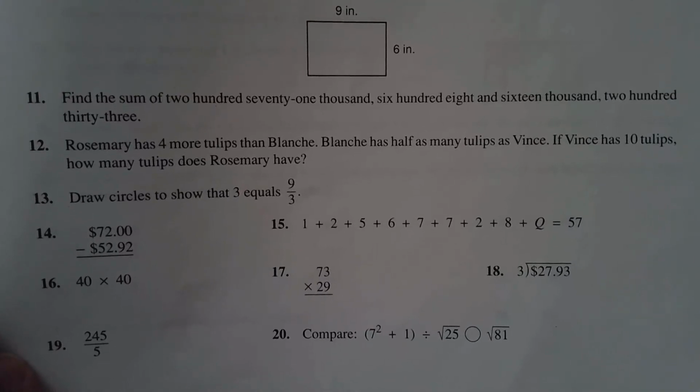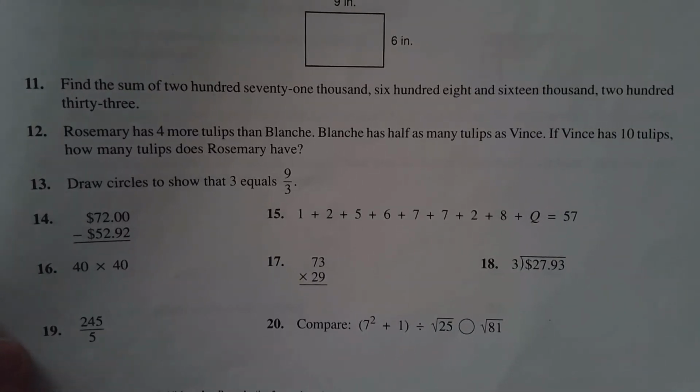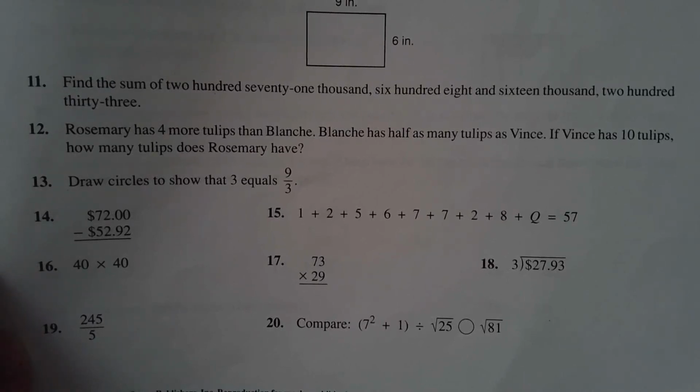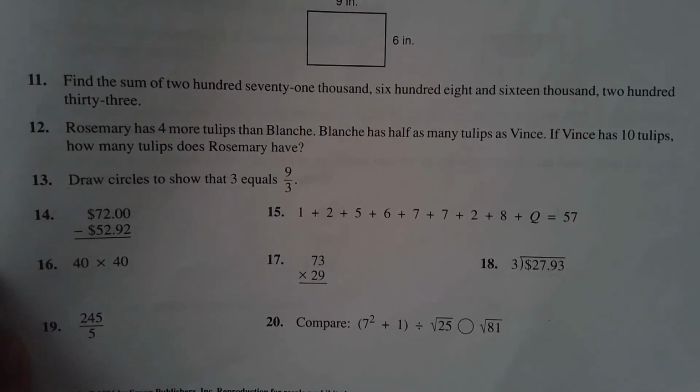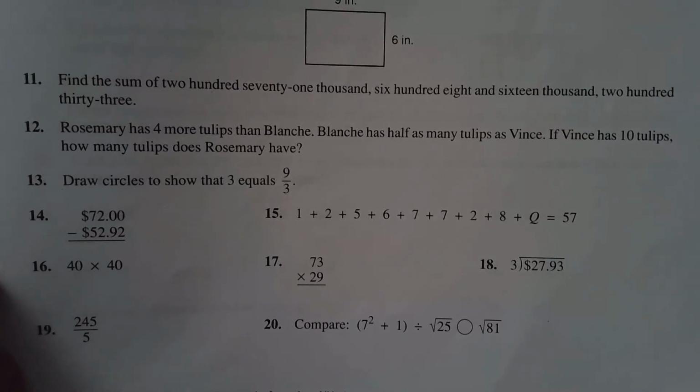Okay, number 11, find the sum. So you need to know what a sum is. Find the sum of 271,608. That's your first number, and 16,233. You need to find the sum of those 2 numbers.